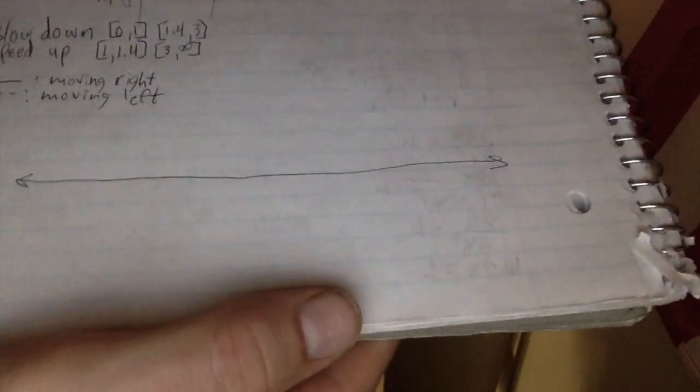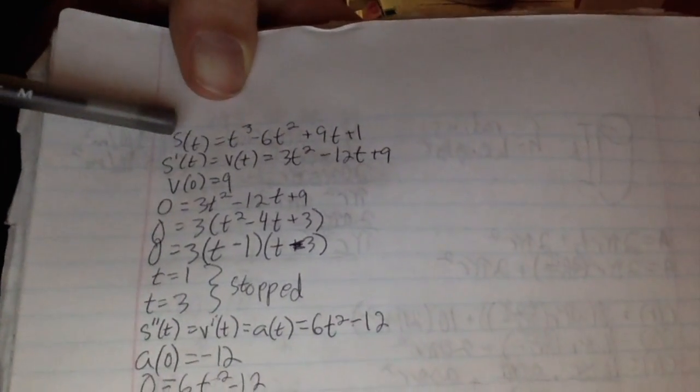So we're looking for where the object is going between t equals 0 and t equals 5. We're going to start off by plugging 0 into the original equation, because that's going to show us position.